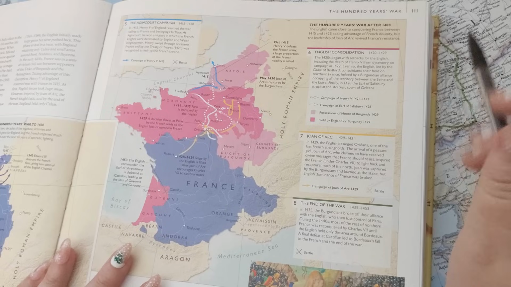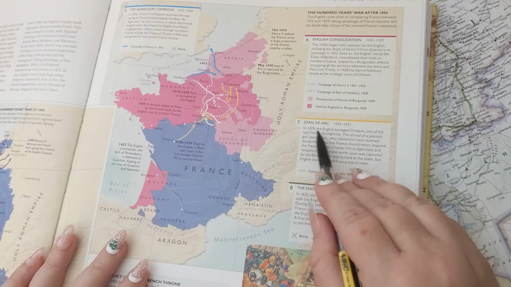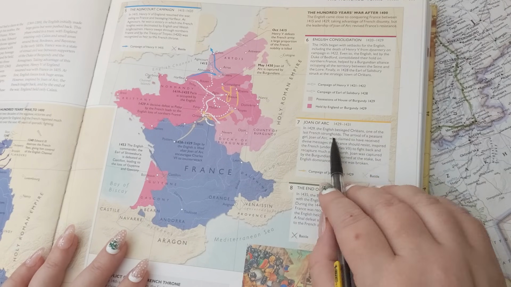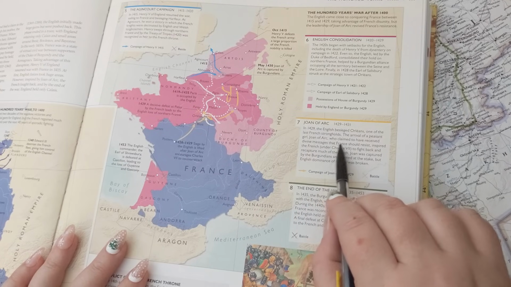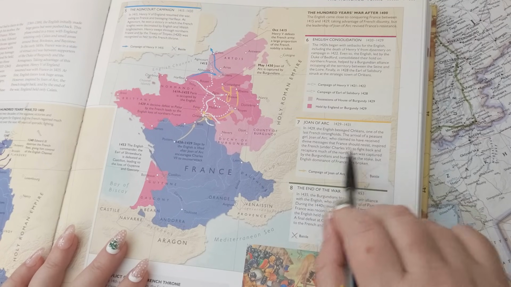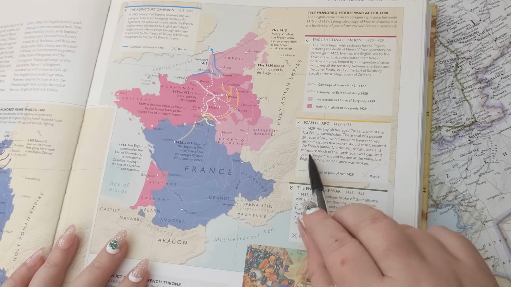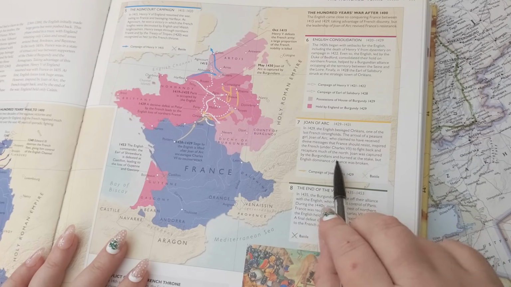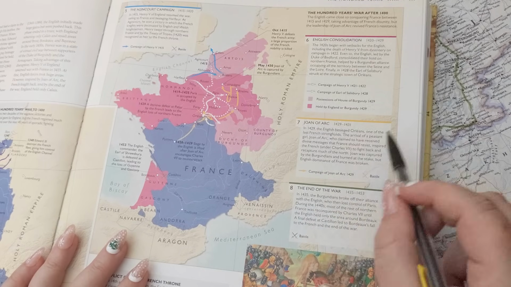Next we have Joan of Arc, 1429-1431. In 1429, the English besieged Orleans, one of the last French strongholds. The arrival of a peasant girl, Joan of Arc, who claimed to have received divine messages that France should resist, inspired the French under Charles VII to fight back and recapture much of the north. Joan was captured by the Burgundians and burned at the stake, but English dominance of France was broken.